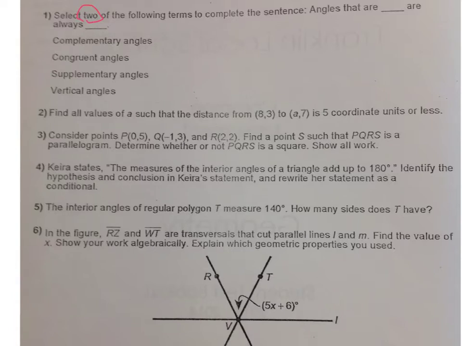Number 2, find all values of A such that the distance from (8, 3) to (A, 7) is 5 coordinate units or less. Remember, your values are X and Y.